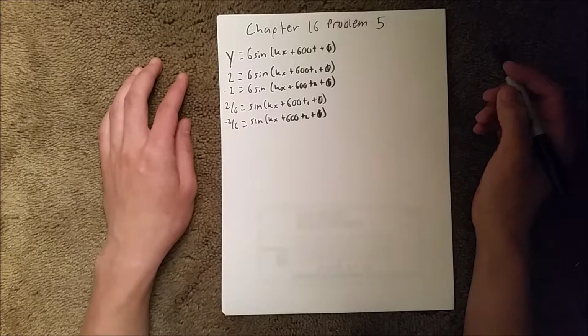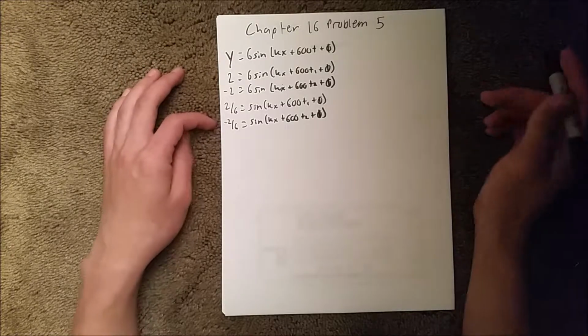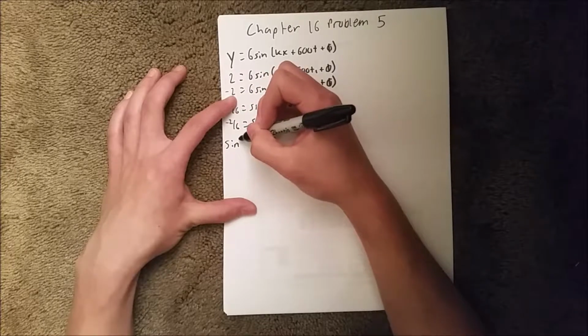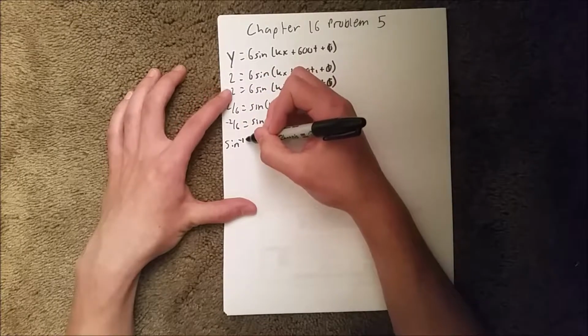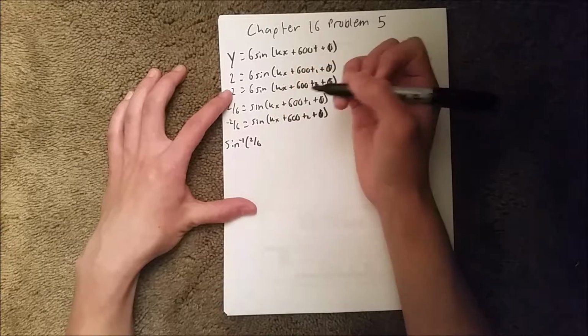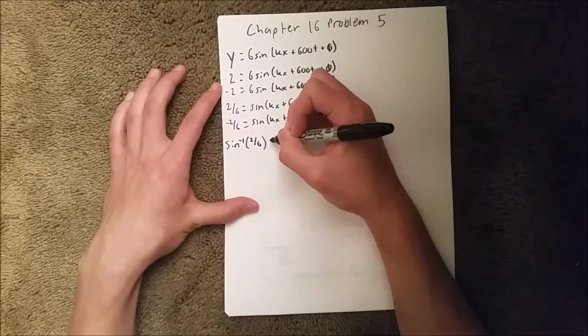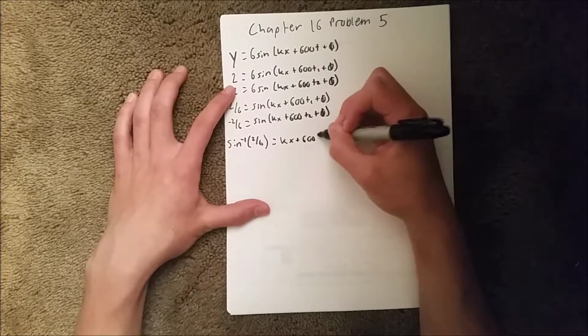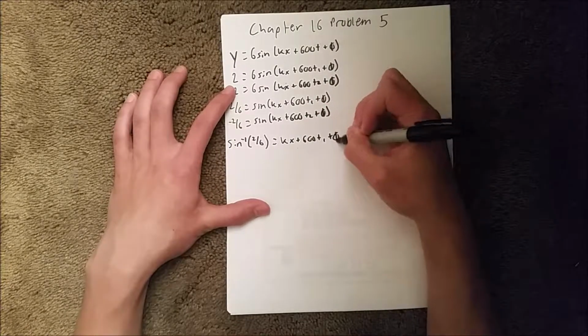And then we can do the inverse sine. You can either do sine to the negative 1 of 2/6, or you can do arc sine. They both are the same exact thing. And that's going to equal your kx plus 600 t1 plus phi.